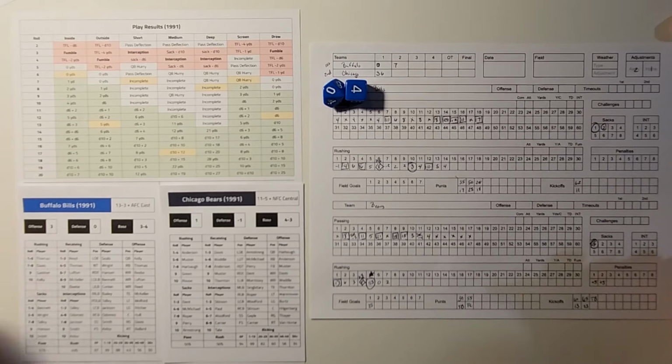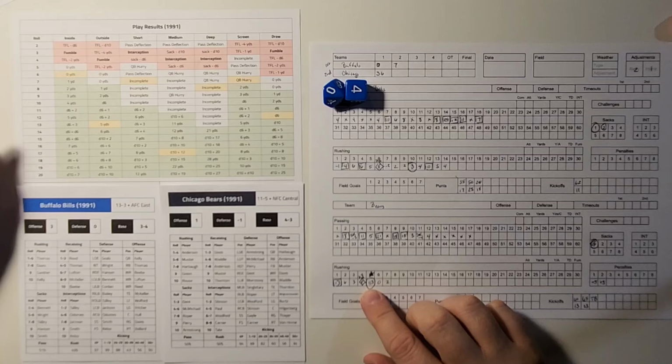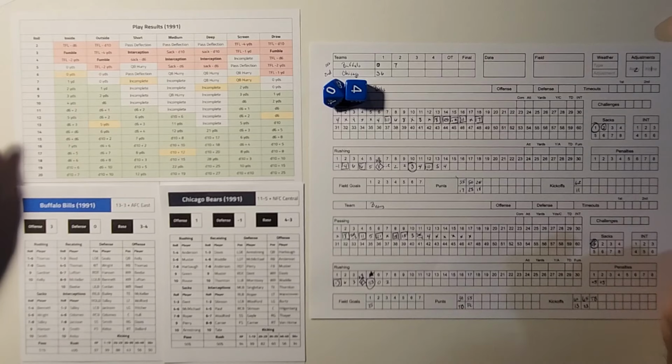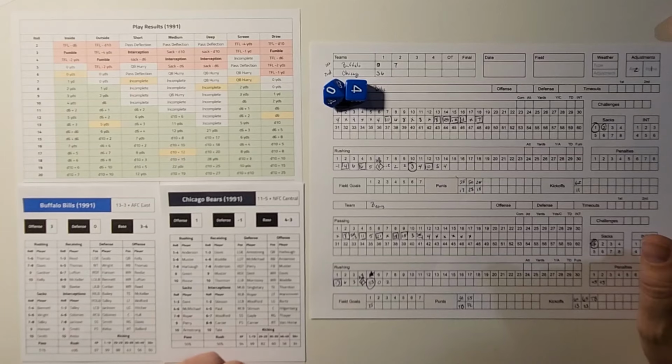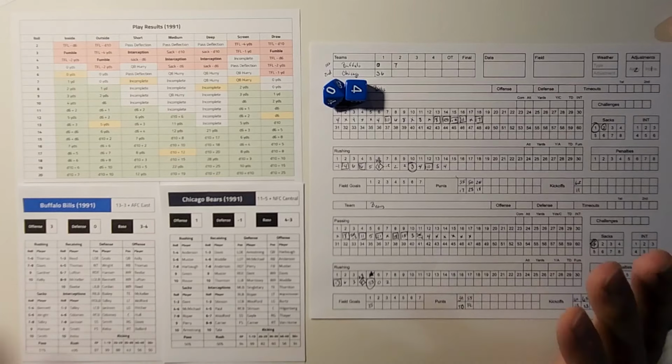Buffalo has the ball with 5 minutes left in the second quarter. It's 9-7. So Chicago kicked a field goal, and then they scored on a 53-yard touchdown run from Neal Anderson. They consequently missed the extra point, and so they only have 9. Buffalo just scored on a 3-yard TD run, and so on their previous possession. So let's walk through what we're doing here.